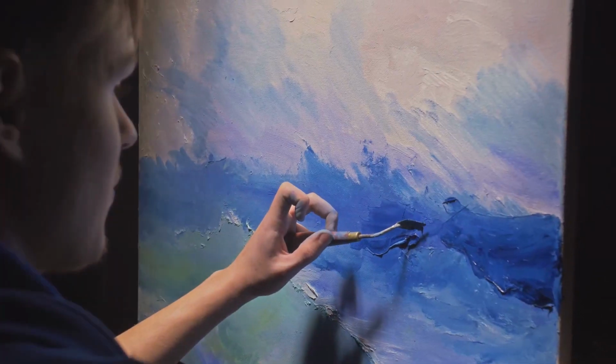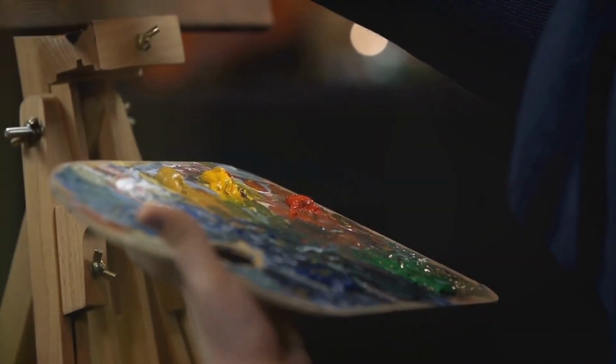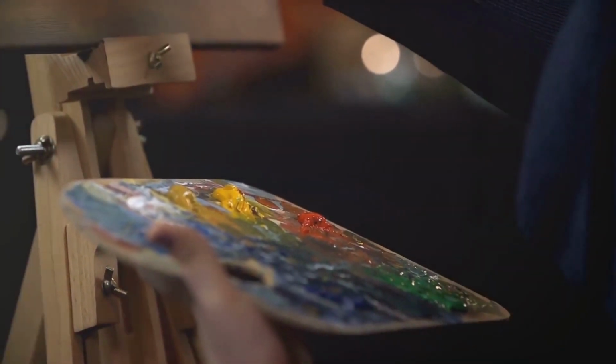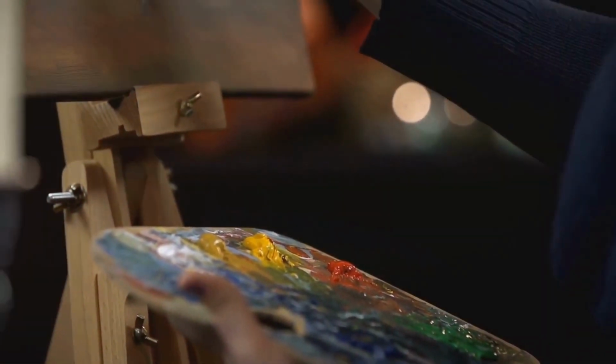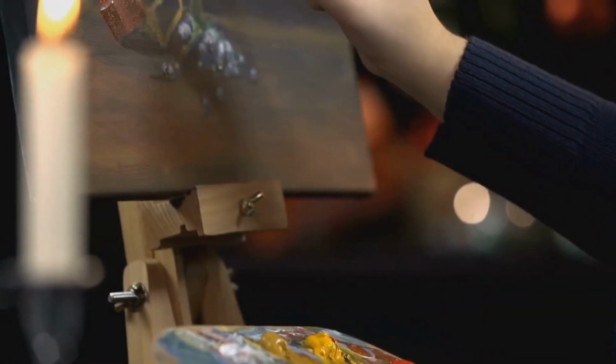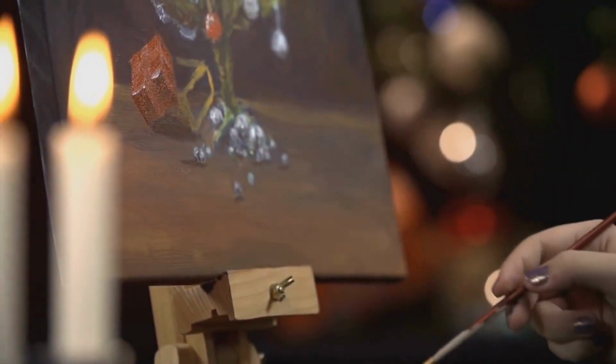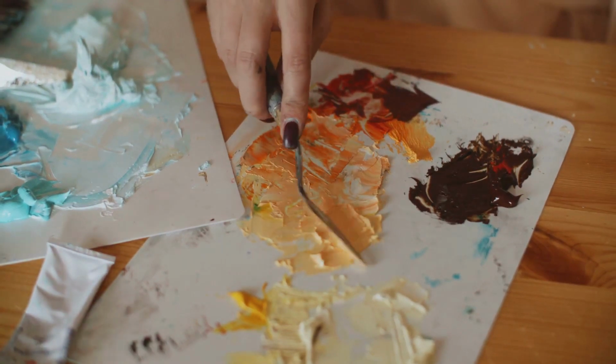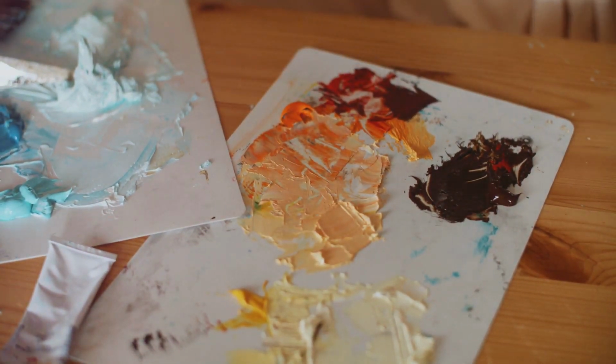Texture in art is more than just a visual treat. It's a powerful storytelling tool. It can evoke emotions, convey meaning, and draw the viewer deeper into the narrative of your artwork. By understanding how to use texture effectively, you can enhance the visual impact of your paintings and create a more immersive and engaging experience for the viewer.